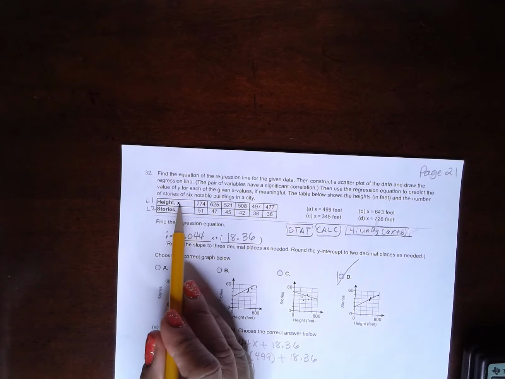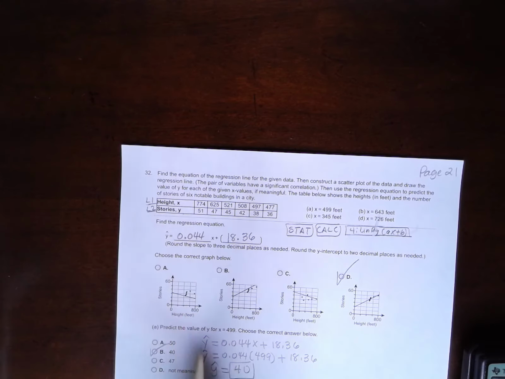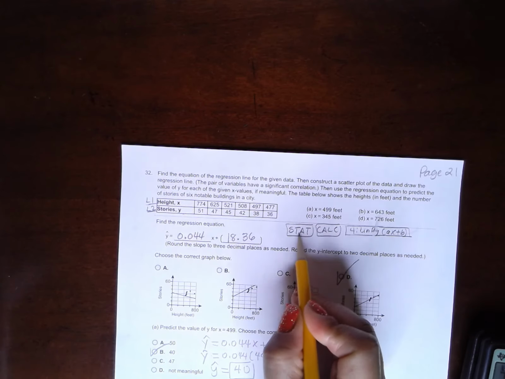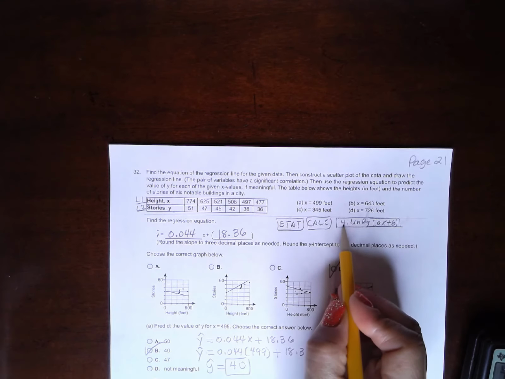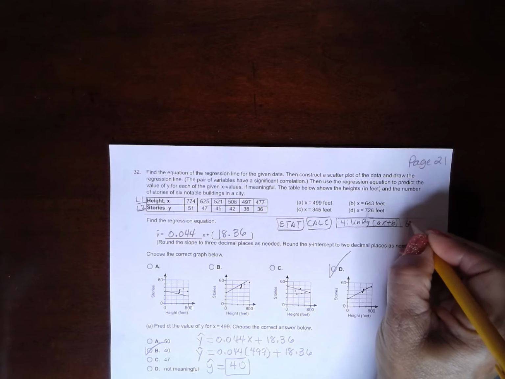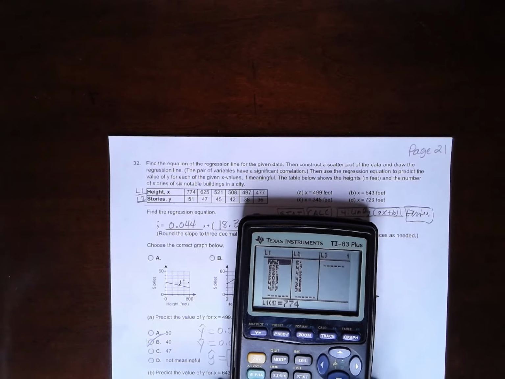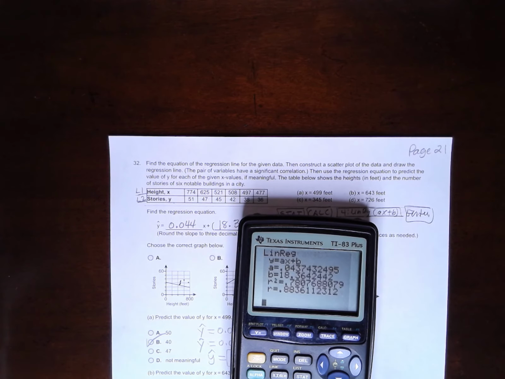I entered the x values under my list 1 and my y values under list 2. So after you enter the data, you are going to go to stat calc and then option 4, and then you're going to press enter. So again, after you enter the data, we're going to go back to stat, then over to calc, and then option 4 for linear regression.